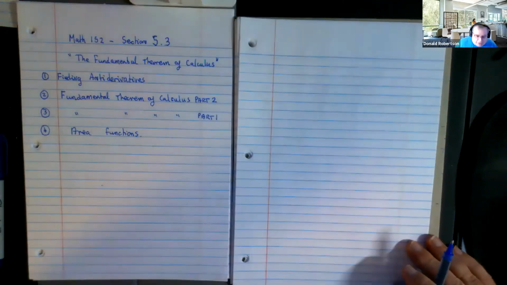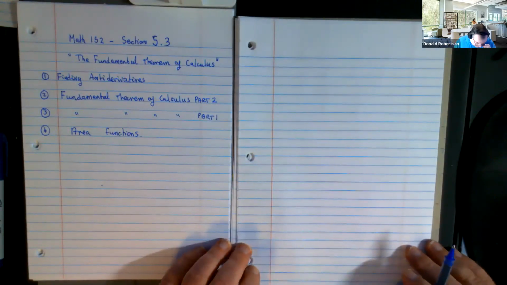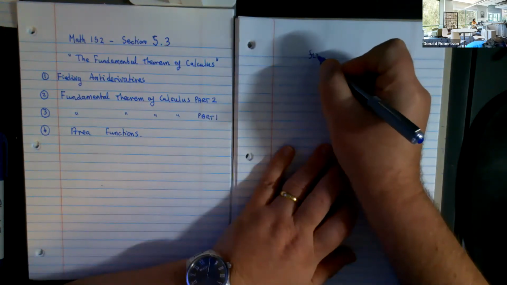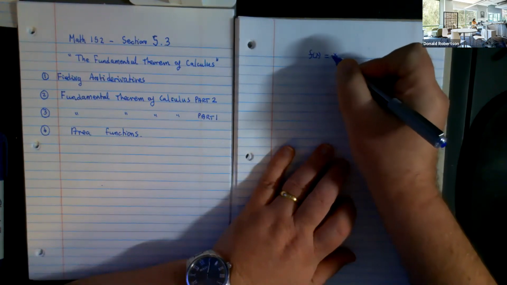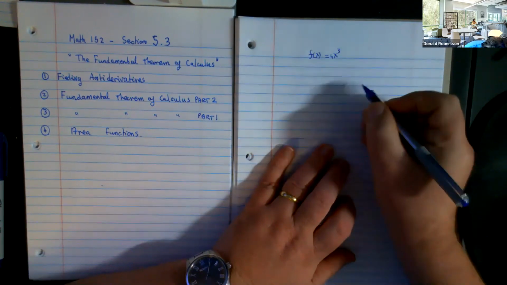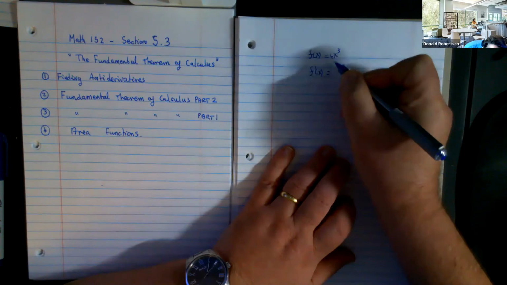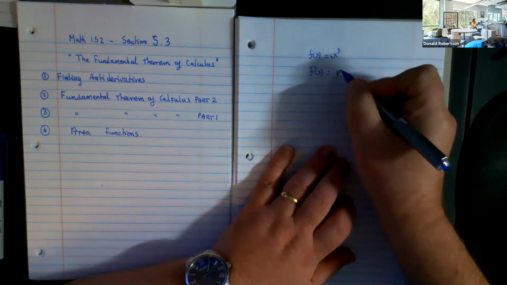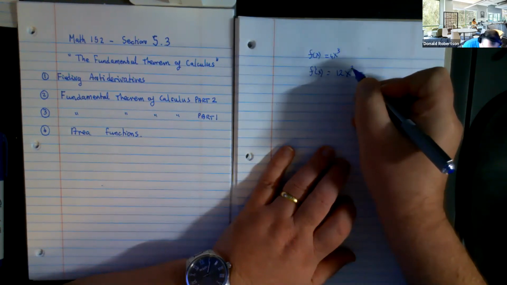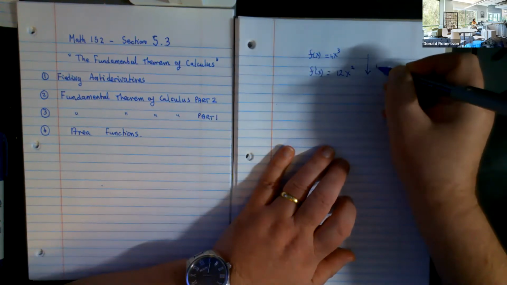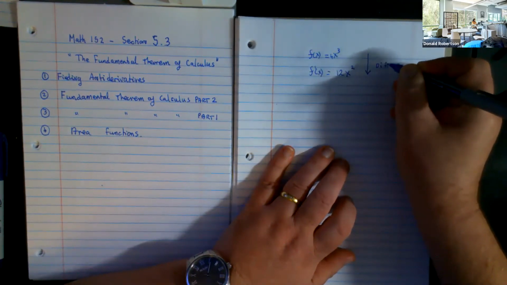So let's start by looking at antiderivatives. Now, if I gave you a function f of x, and I told you it was 4x cubed, and I said to you, what is its derivative? Well, you use what's called the power rule, right? You multiply by the power, and you reduce the power by 1. And when you go in that direction, we call that process differentiation.